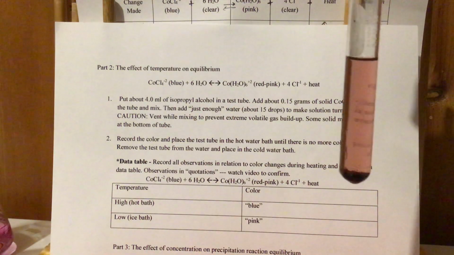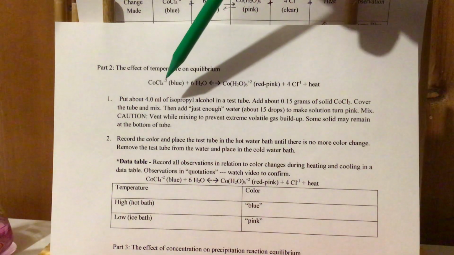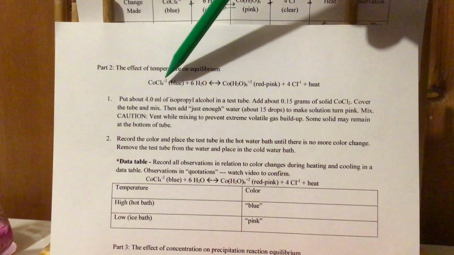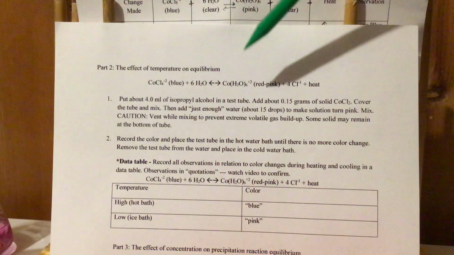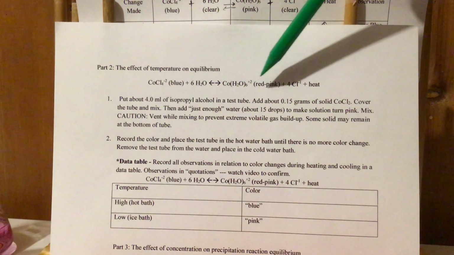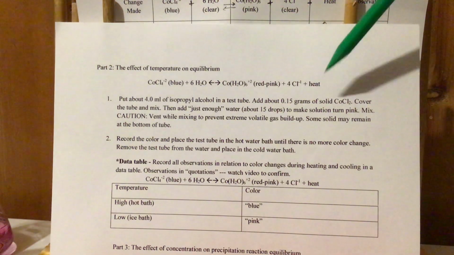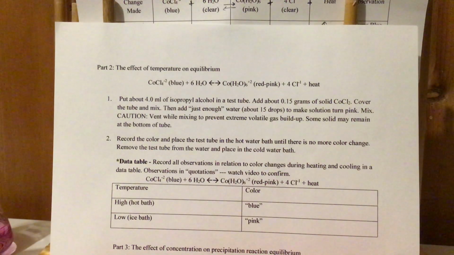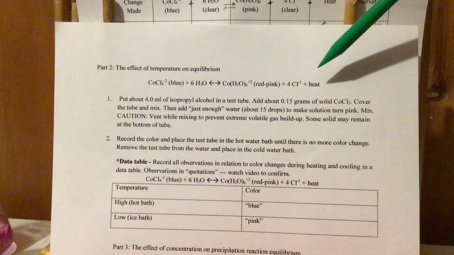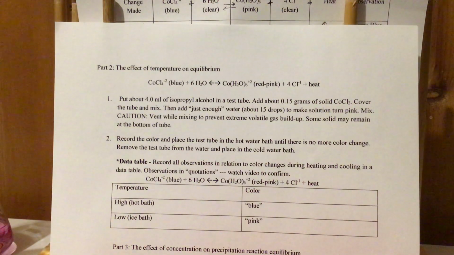I'm going to put it to the side for now, but that is an equilibrium system with CoCl4 2-, a ligand that has more of a bluish tint, and then there's H2O, and it forms this Co(H2O)6 2+ ligand, which has more of a reddish pink color, and then 4Cl-, which is clear, and then there's heat on this side. So we're going to learn that because this is an exothermic reaction, heat is on the right side. Heat is just like anything else, and we're going to find out what happens when we put it in a hot bath and try to predict what's going on there.